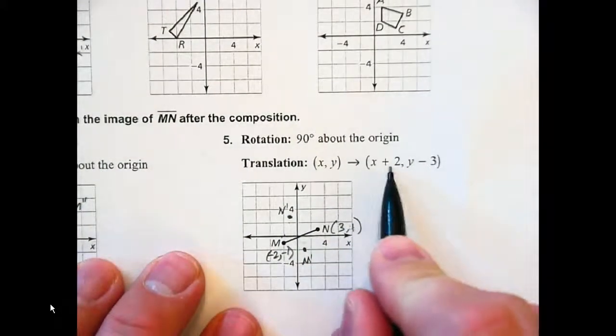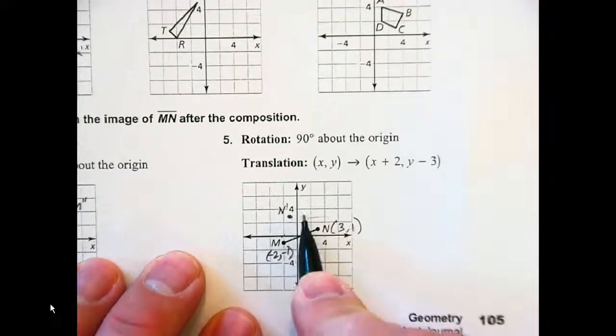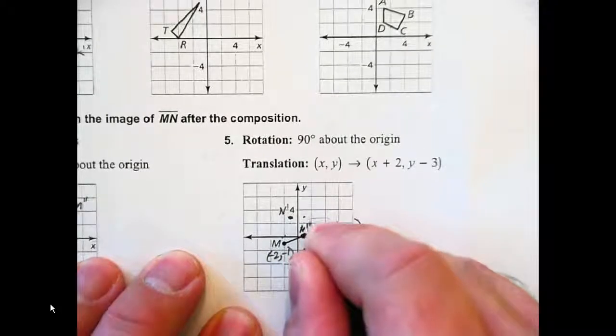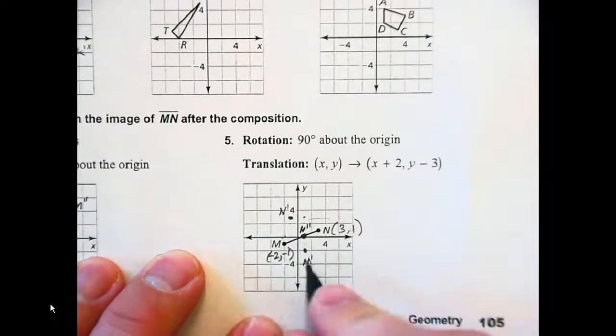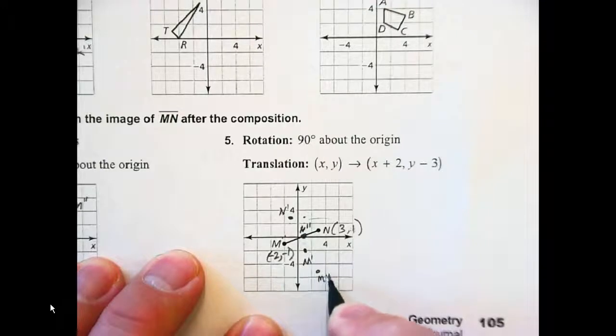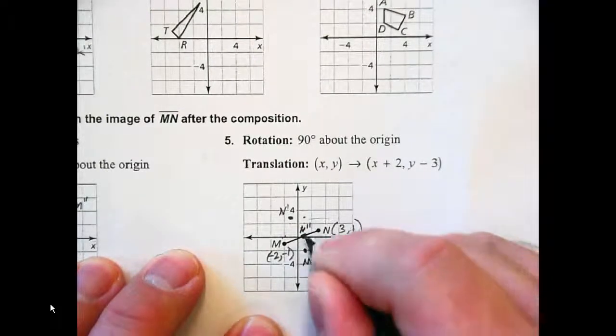So we have to move it over each x. So going 2 this way on x, so 1, 2. And then down 3. So that becomes our N prime prime right there. Okay, and then 2 and down 3. It's our M prime prime. So our new figure right there.